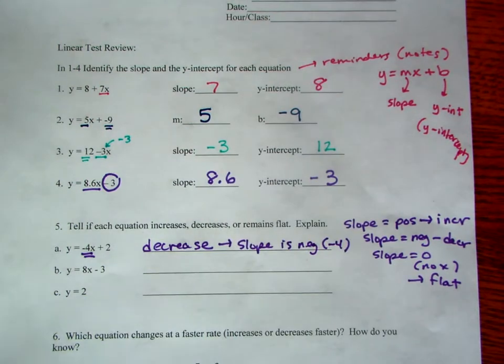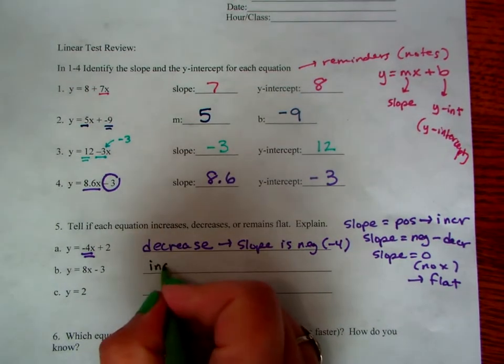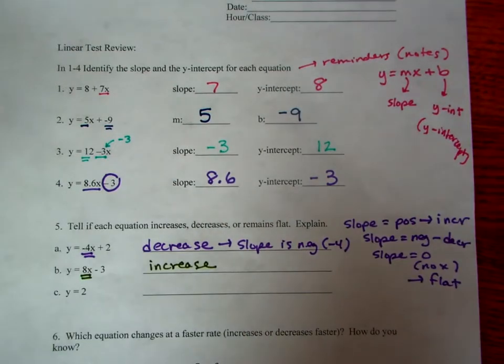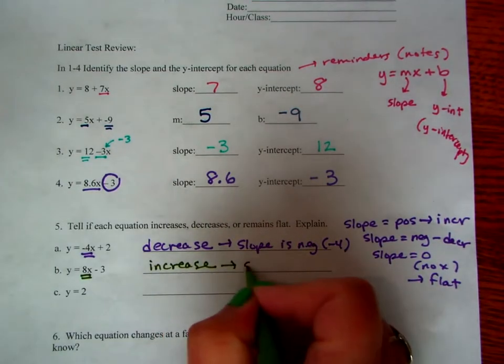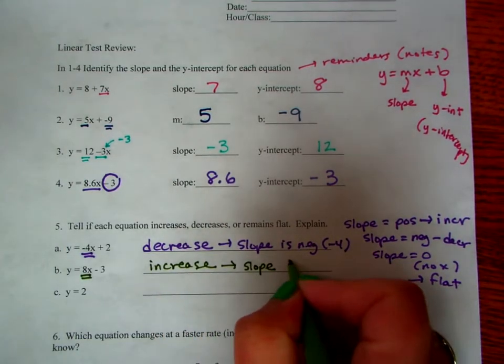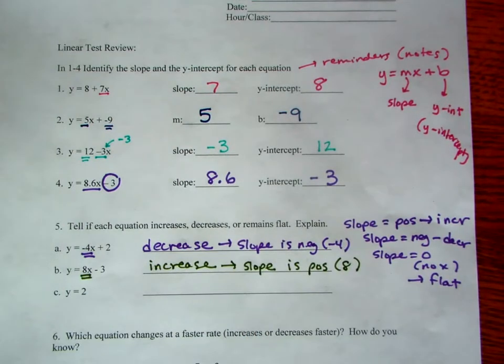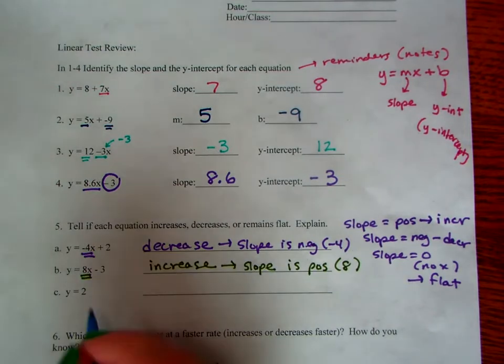Okay, and the second one, this one's going to increase, because the slope, which is that 8, is positive. Okay, now in the third case, you don't see an x because this is the same as if we had y equals 2 plus 0x.